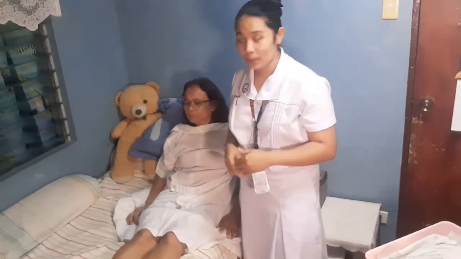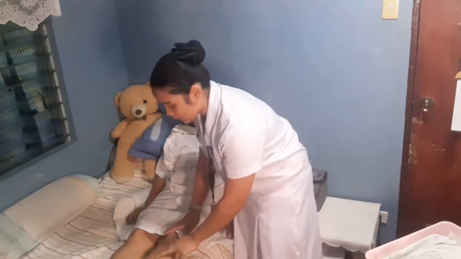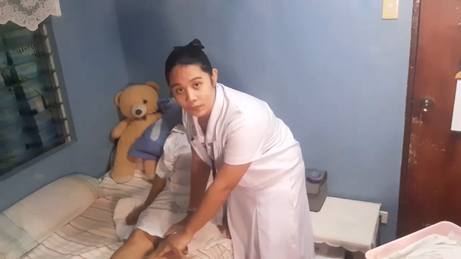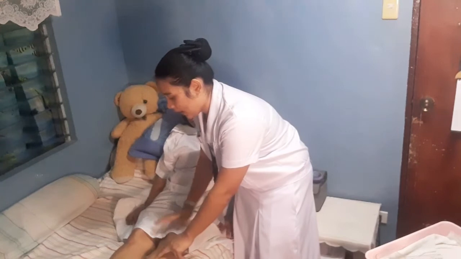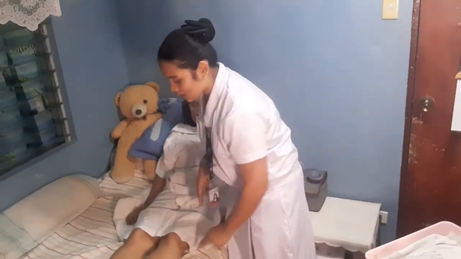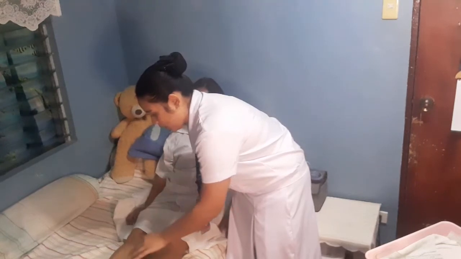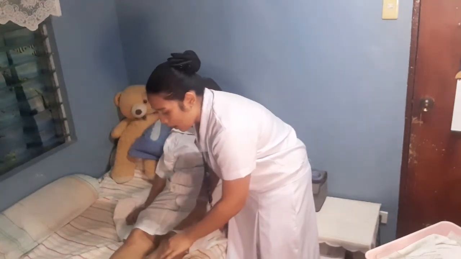Okay, so as we assess for signs of edema, we are going to apply pressure on the legs of our patient. If it remains indented, therefore there is a sign of edema. And if there's no indentation, if we apply pressure and it goes back into normal position, therefore there are no signs of edema. Okay, so as far as I am assessing my patient's leg, there is no sign of edema.